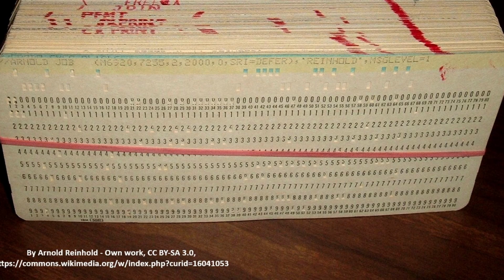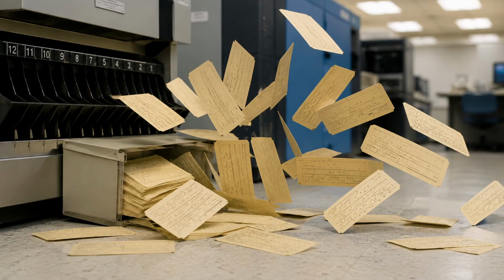So if your program was 500 lines long, you might have 500 of these damn things. And God help you if you drop them. Imagine spending hours creating a program on hundreds of cards and then dropping the deck on the floor. That's one reason we used sequence numbers. If the cards got scrambled, the sequence numbers could help you put your program back into the proper order. But I didn't always use them.